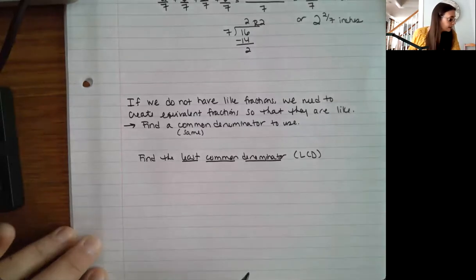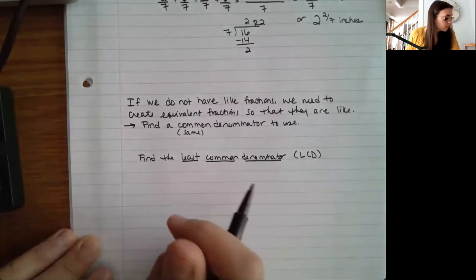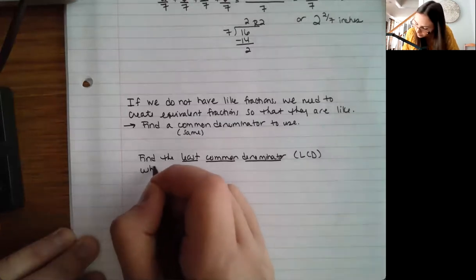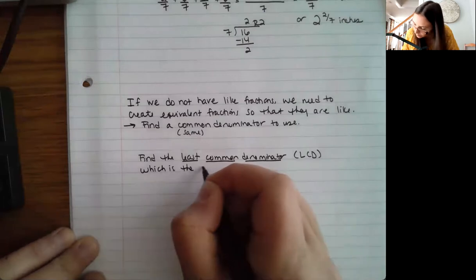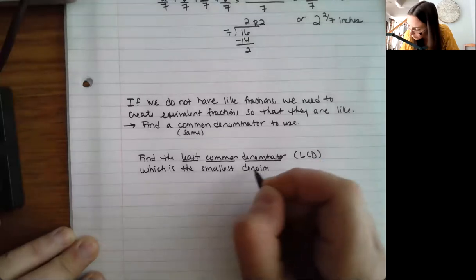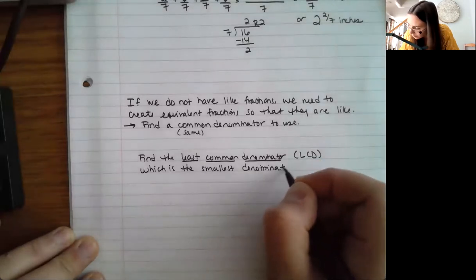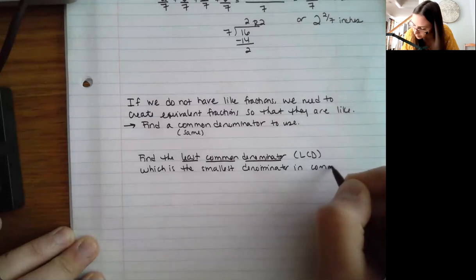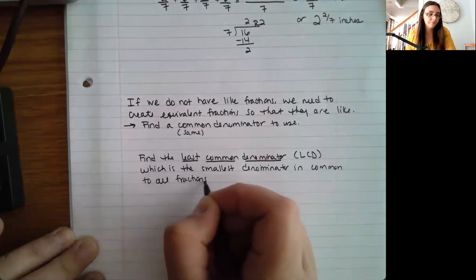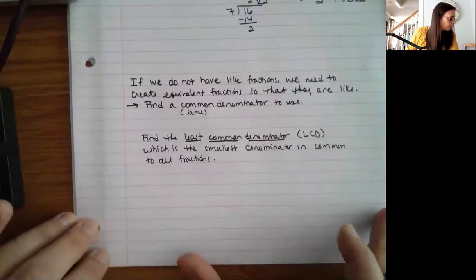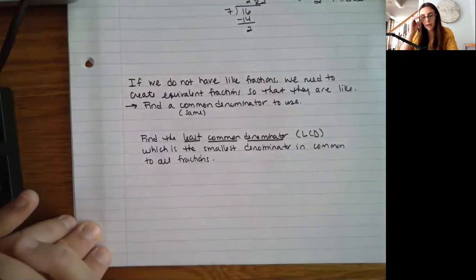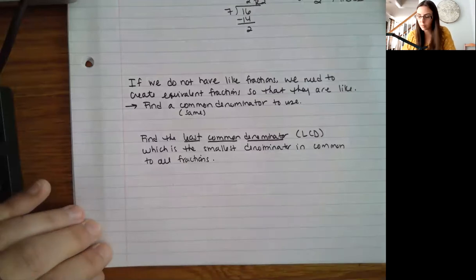And that is the smallest denominator in common to all fractions. All right, so let's think about different ways that we can do this. So we actually have 2 different strategies that we can use here.